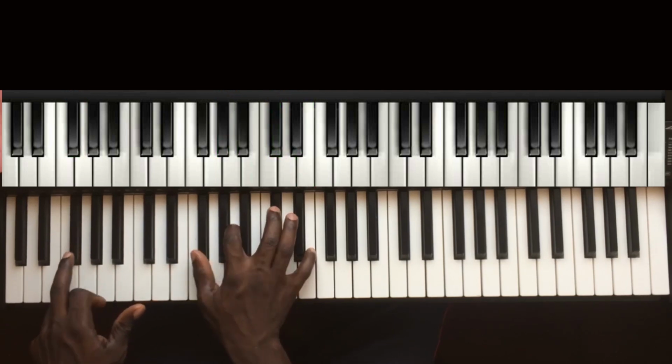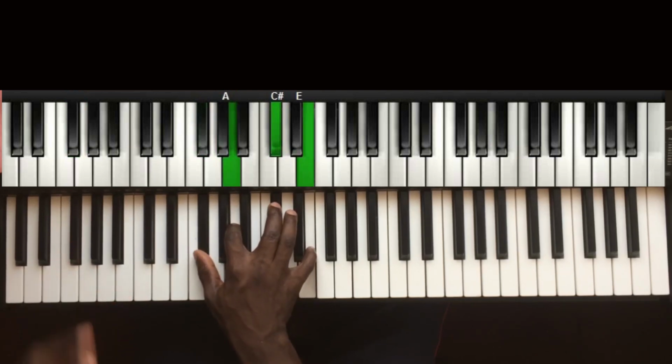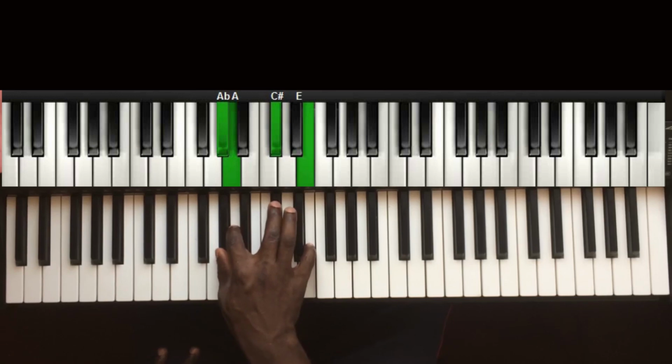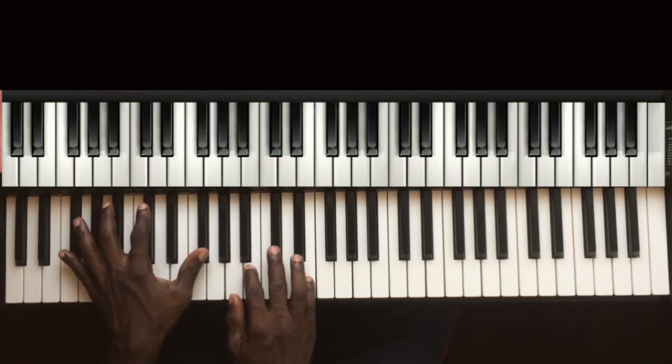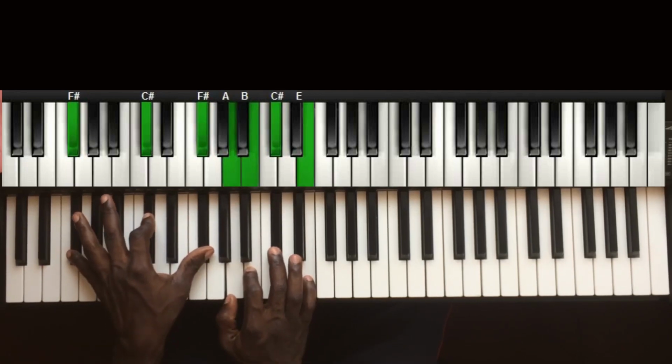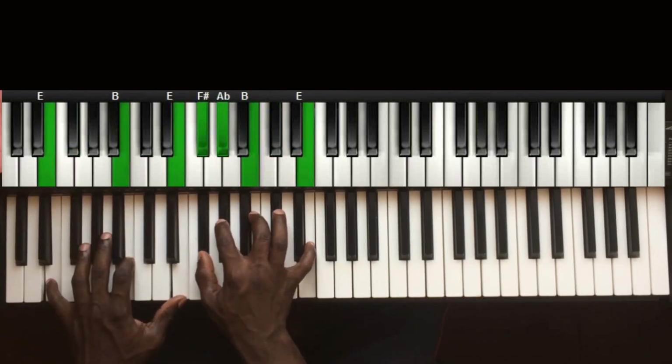This is a minor 9th, this is a minor 7th, minor 9th, minor 7th. So I can play any of them. If you see this one, it is 2, and if you see this one too, it is 2, chord 2. Alright, so let's get on.